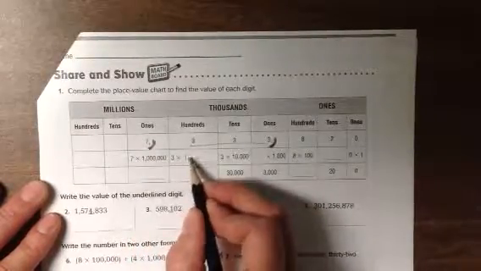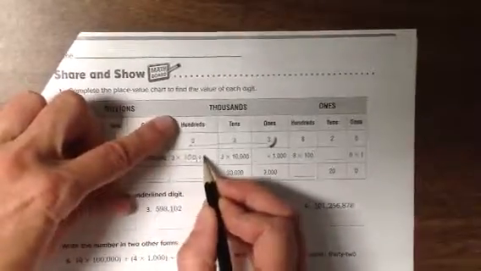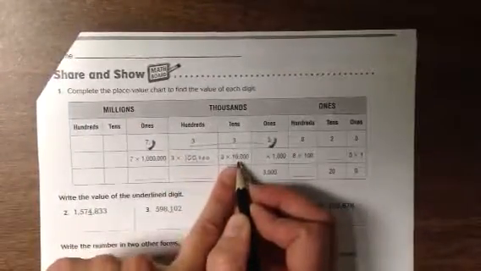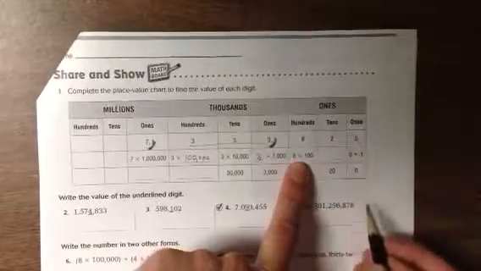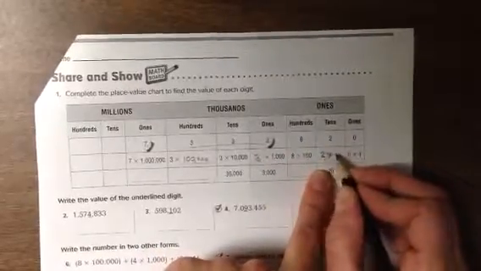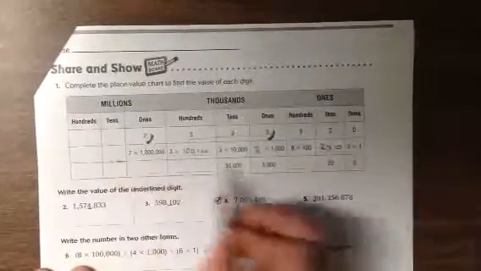So my 7 is in my million spot. My 3 is in my 100,000 spot. My other 3 is in my 10,000 spot. My next 3 is in my 1,000 spot. My 8 is under my hundreds place. My 2 is in my tens place. So this is expanded form.